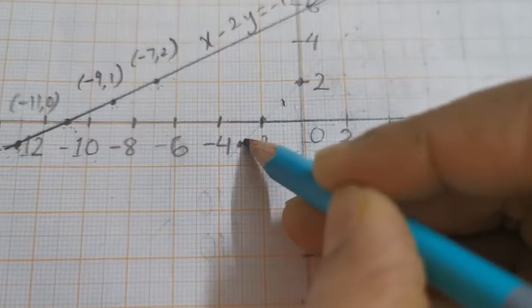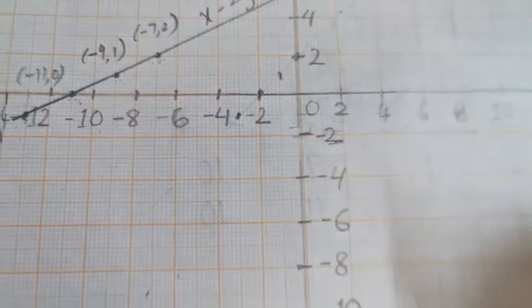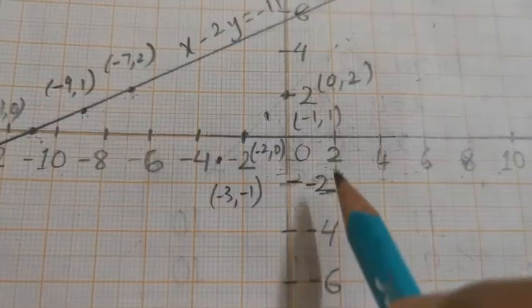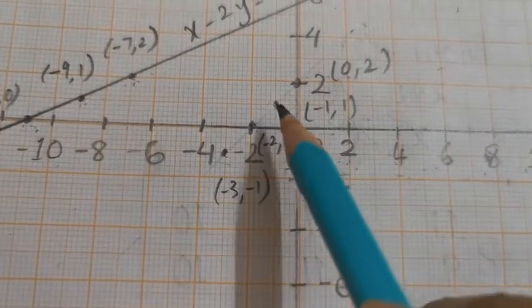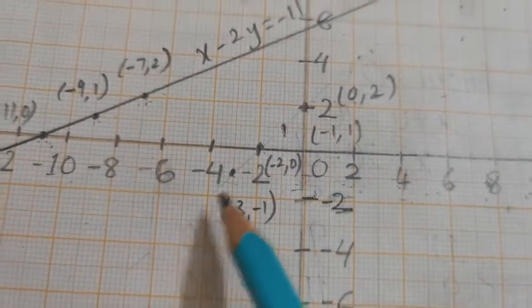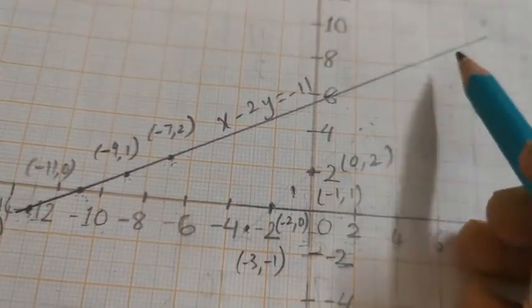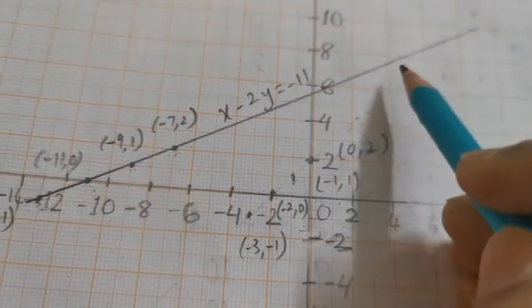I have 4 points. So I mark the 4 points minus 3, minus 1, minus 2, 0, minus 1, 1 and 0, 2. Now I will join this and extend it in such a way that it will meet this line at some point.